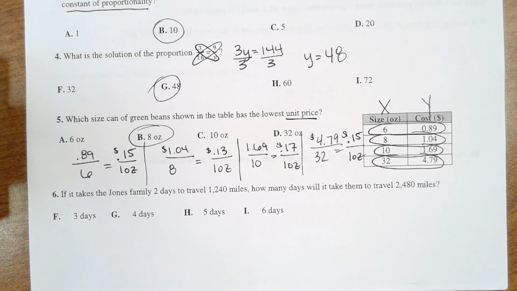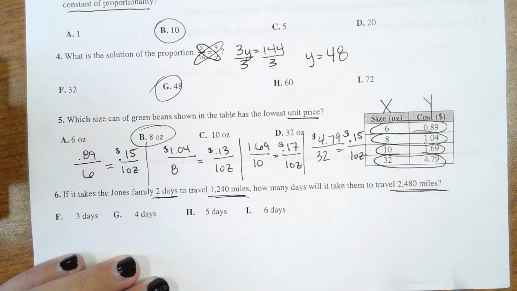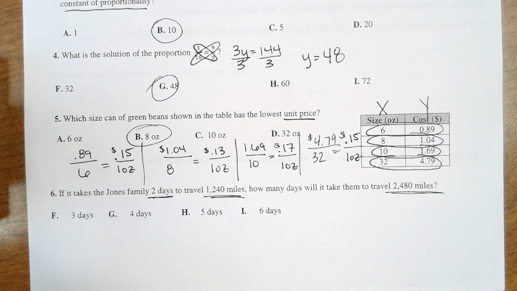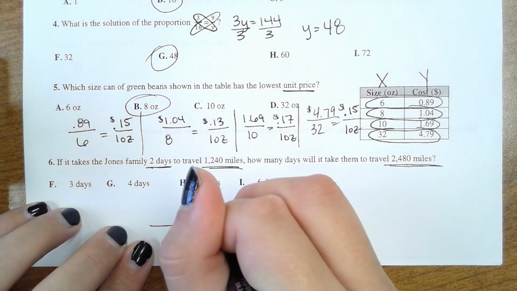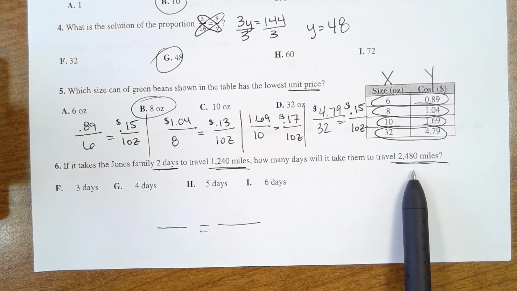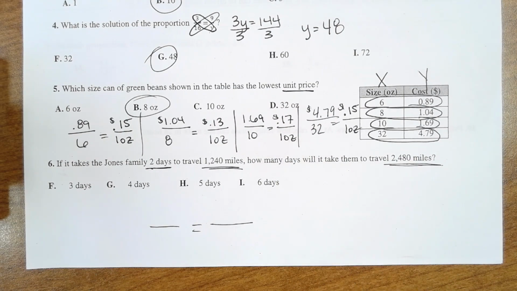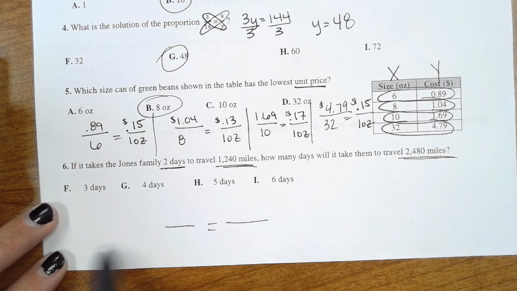All right, and the last one on the front page, if it takes the Jones family 2 days to travel 1,240 miles, how many days will it take them to travel 2,480 miles? So anytime that you see 3 numbers in a problem like this, you should always think to set up a proportion, because when you set up a proportion, you always have 3 numbers in your proportion and 1 variable which you're trying to find. And that's what we have here. We have 3 numbers and we're trying to find how many days will it take them to travel this many miles, okay? So remember, with proportions, you always have to align everything up.